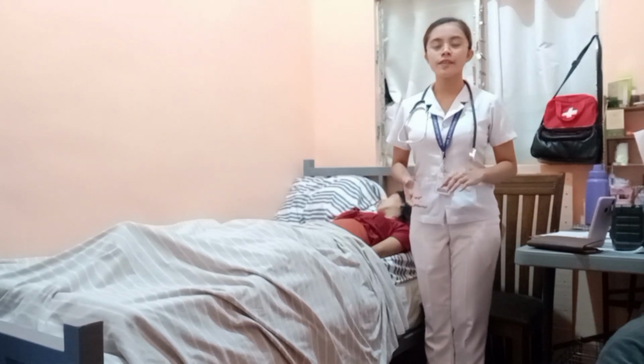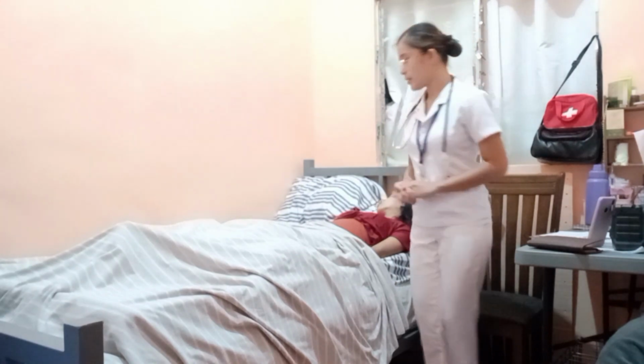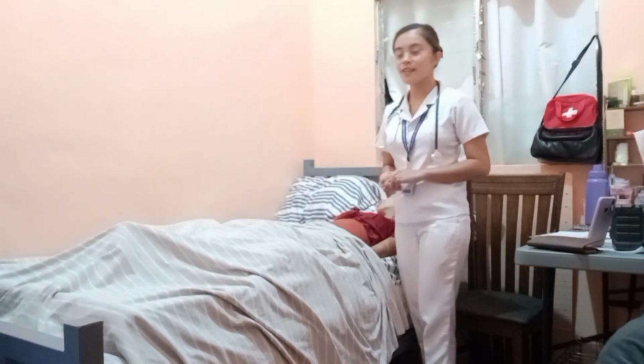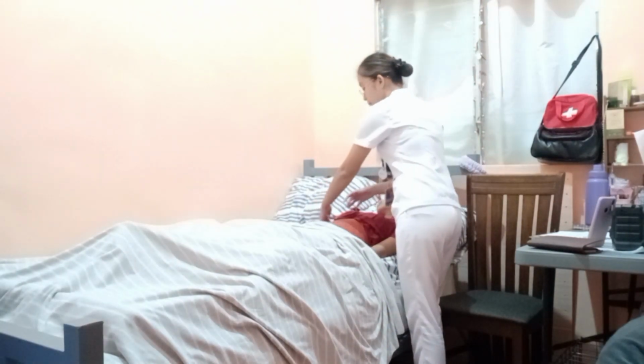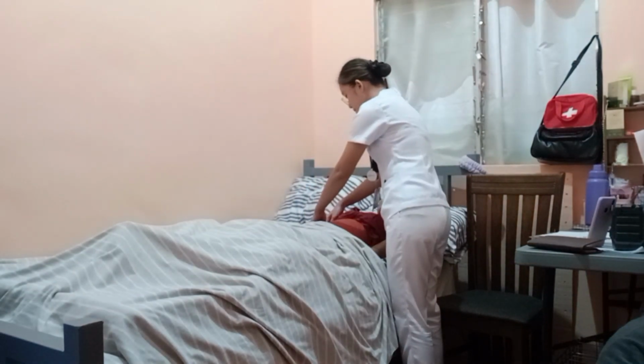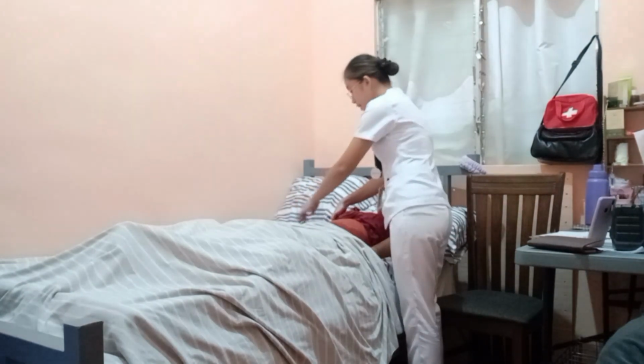So next, percuss the spleen starting on the posterior to the left mid-axillary line, and percuss downward and note the change from lung resonance to splenic dullness. So when we say mid-axillary line, this is the mid-axillary line on the left. So we have to percuss downward.